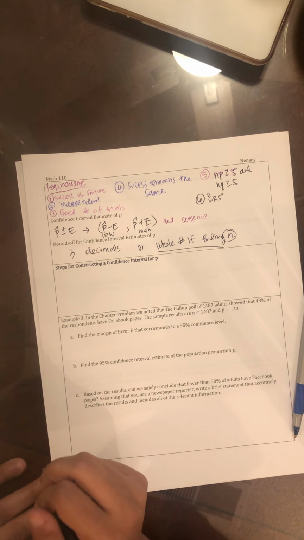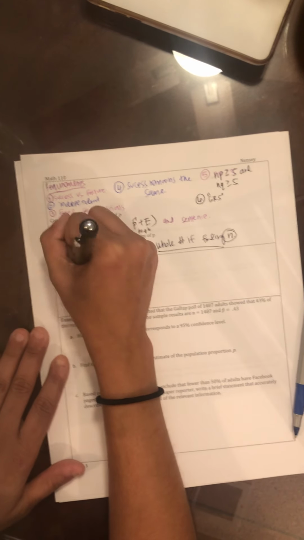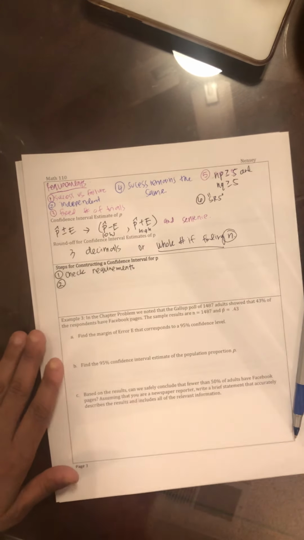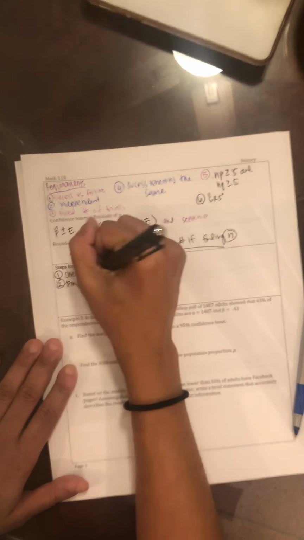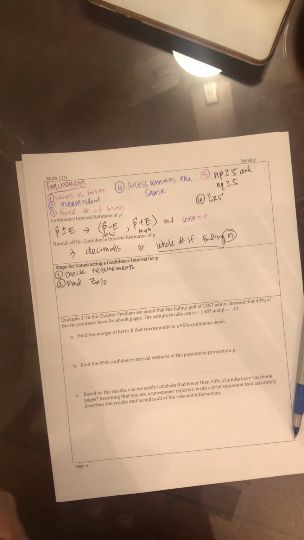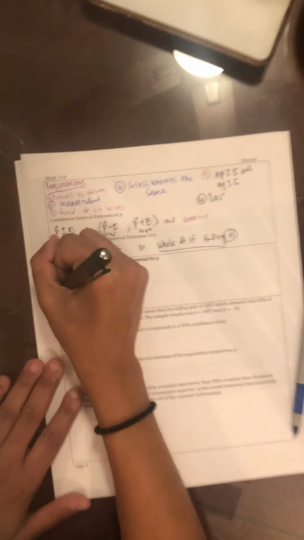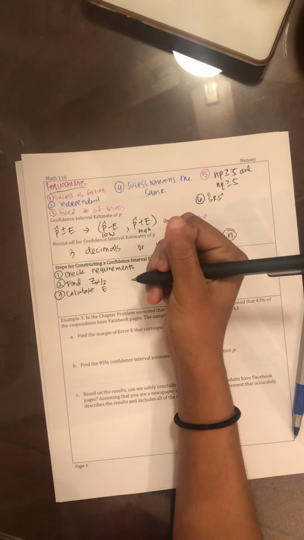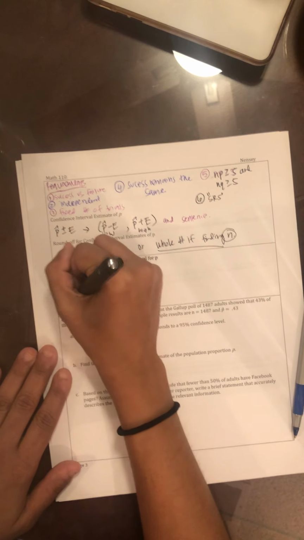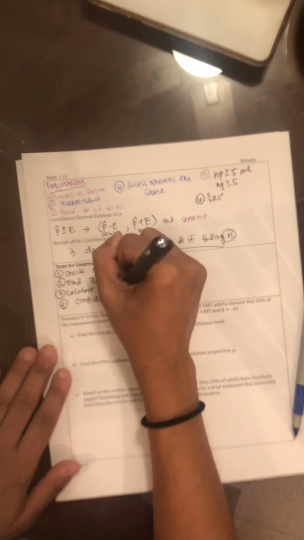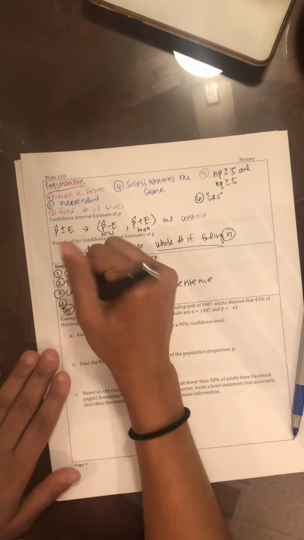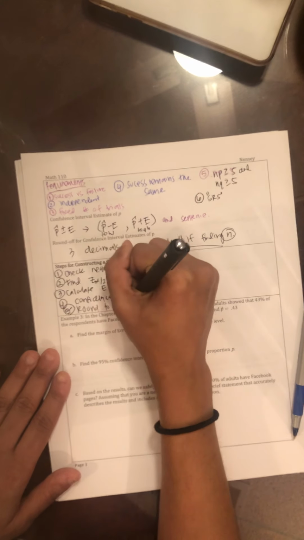Okay, so here are the steps. The first one is checking requirements. The second step is to find z of alpha over 2. You can either use the chart or you can use inverse norm. The third is to calculate E. The fourth is the confidence interval and sentence. The fifth is, well, it's not really a step, but it's round to 3 decimals.